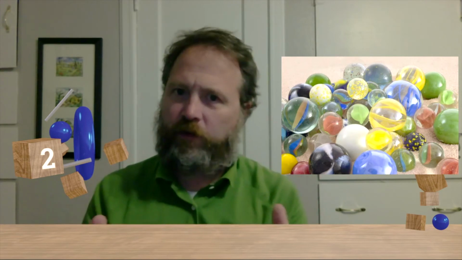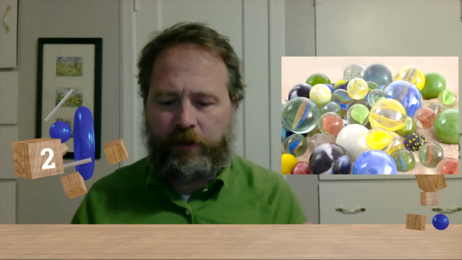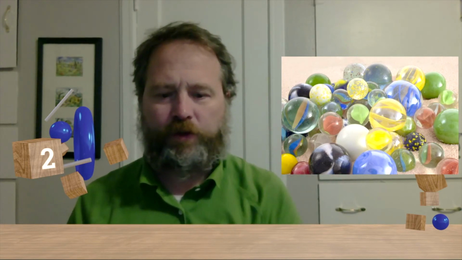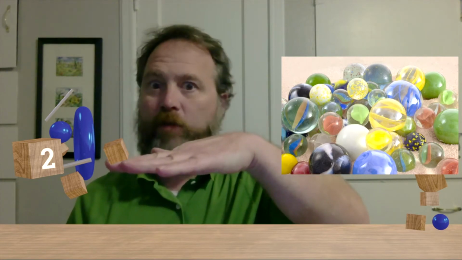Anything that's generally a sphere and generally will roll. I want you to start by putting it on a flat surface, like a table. So you're going to find your ball.